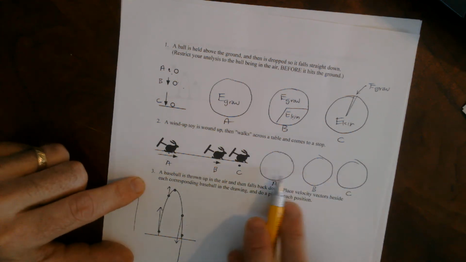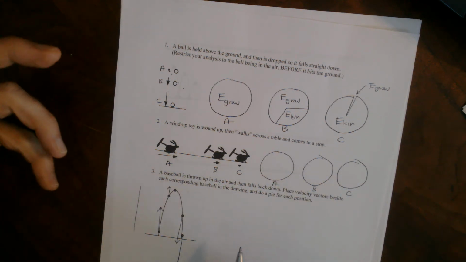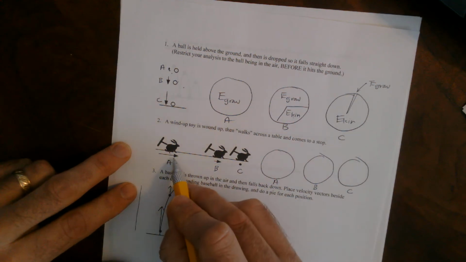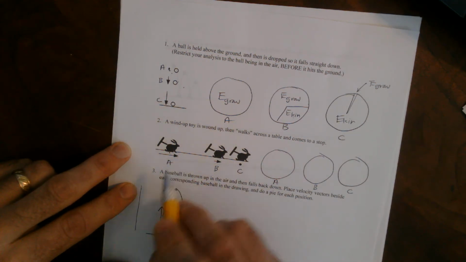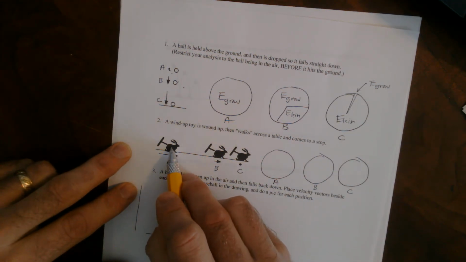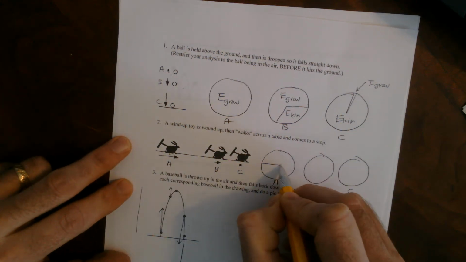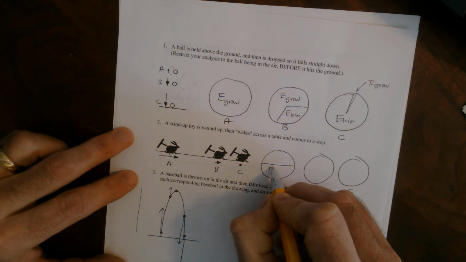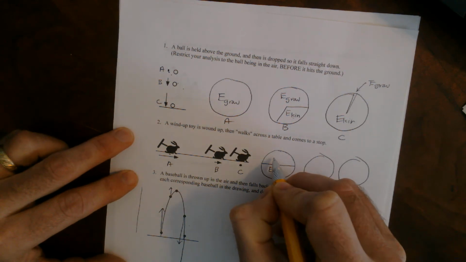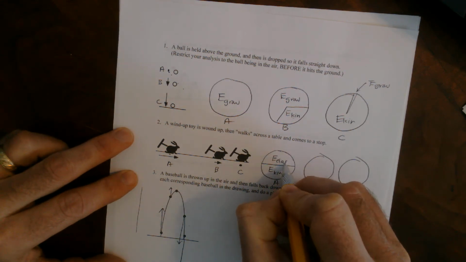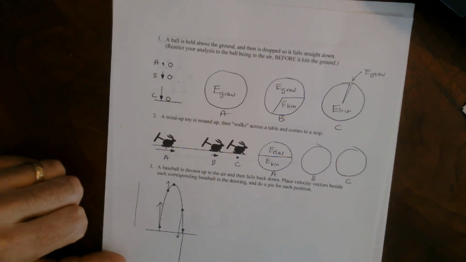Now my pies are messed up here, but they should all be the same size. So let's just start with this thing. We know it's moving, so it's got some E kinetic, and we can assume that there's some wind-up energy stored. Now I have no idea exactly how much that is. And since I don't know, I'm just going to split it evenly into E kinetic and E elastic. All right?